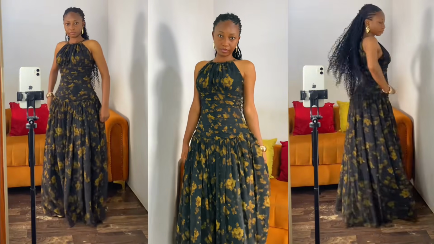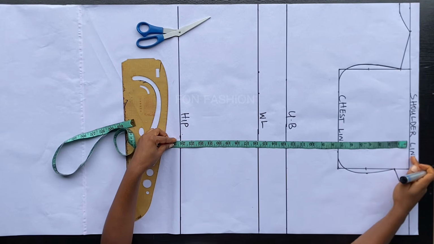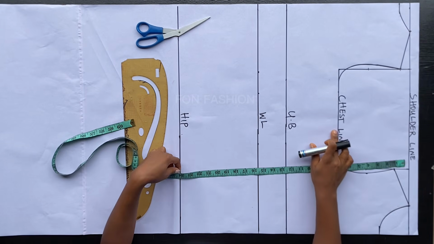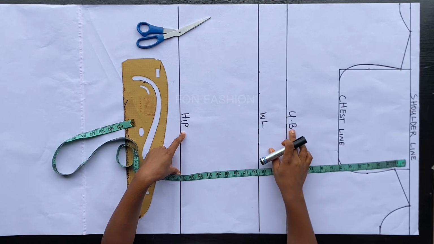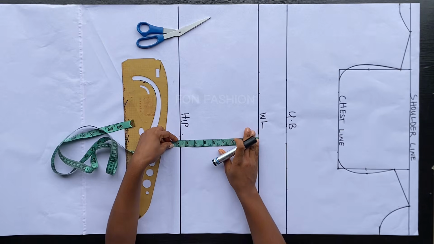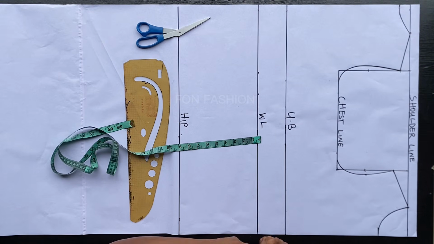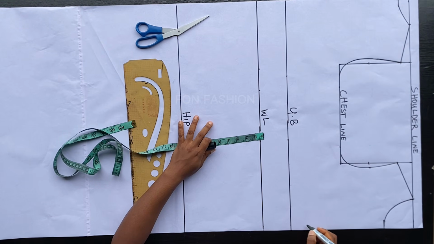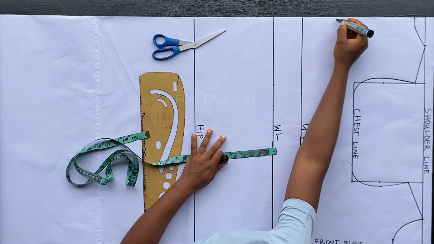Now let's dive into the tutorial. On the paper, I have my shoulder line, the chest line, the under bust line, the waist line, and then the waist to hip line here, both for the front and the back. This part will be my front block and I'll be drafting the back block here.